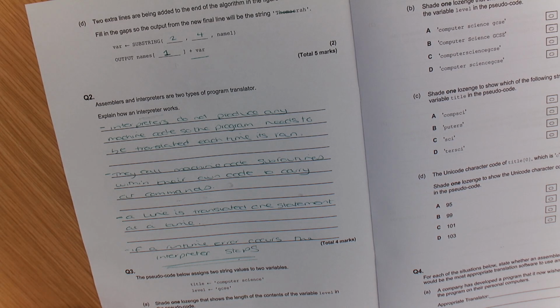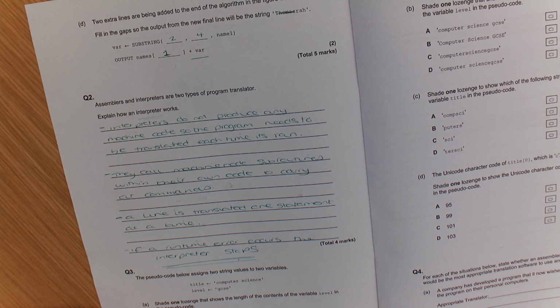Yes? Is a runtime error the same thing as a syntax error? Syntax errors generally happen before it actually starts running it. It checks it all at the beginning, because syntax errors are the rules of the code. Runtime error is different. With a runtime error, the code has compiled, but you've got an error while it is running.